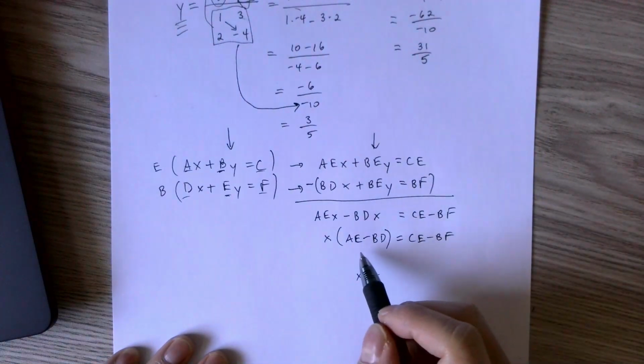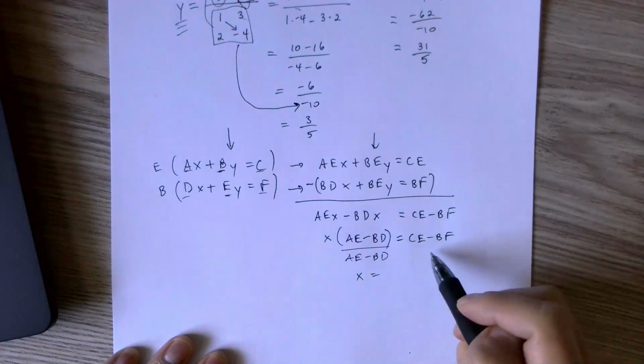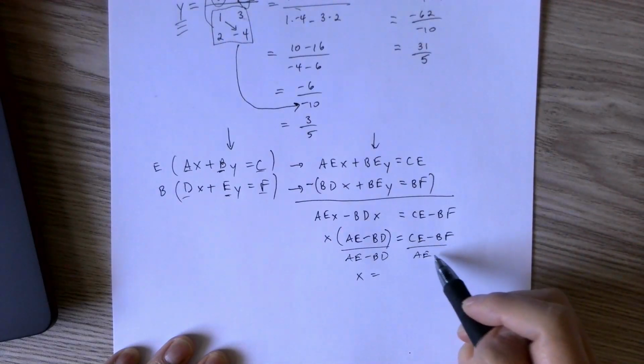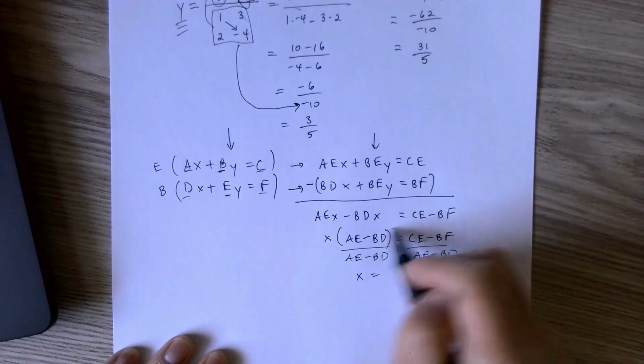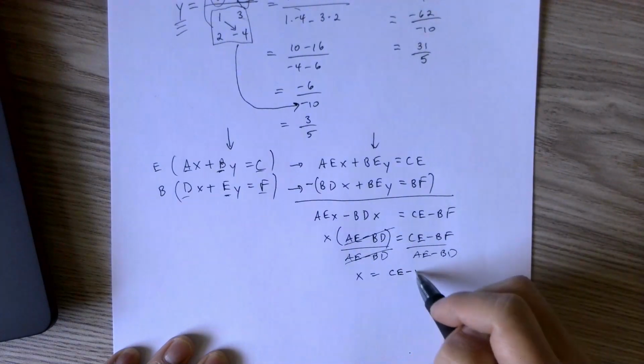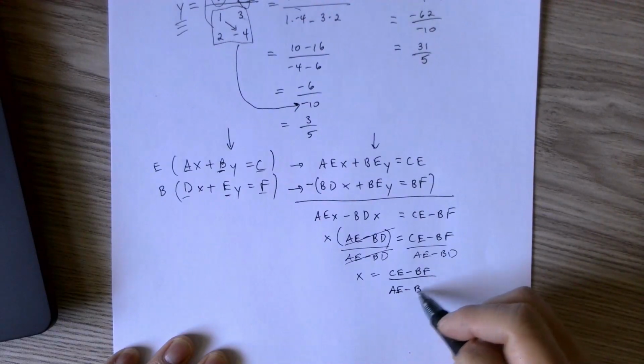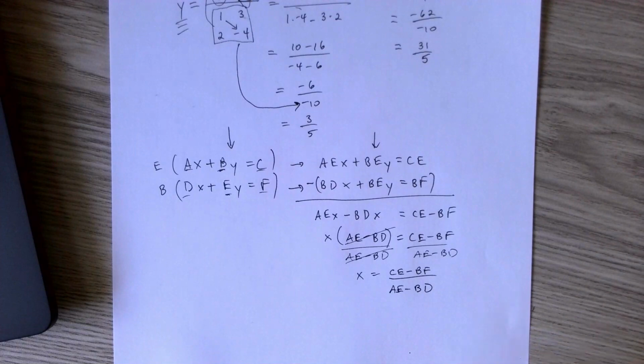And then divide both sides by AE minus BD. So that cancels. And this is what x is.